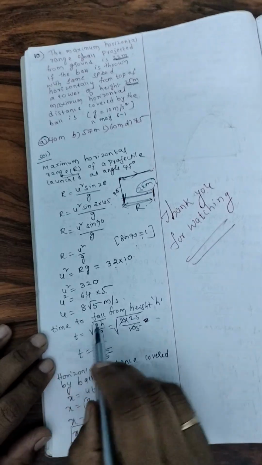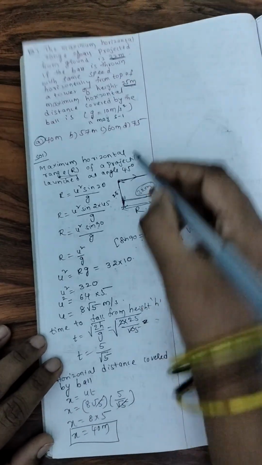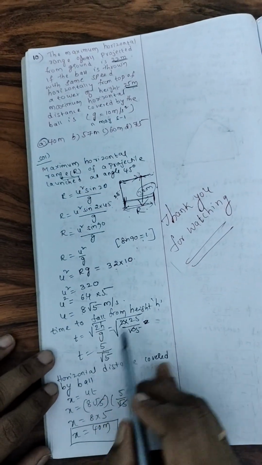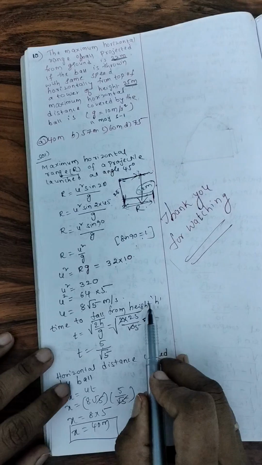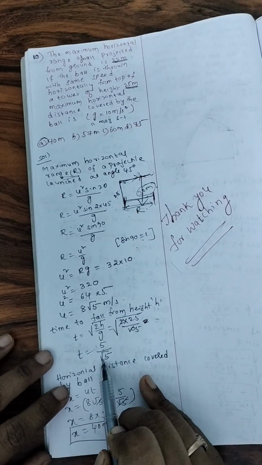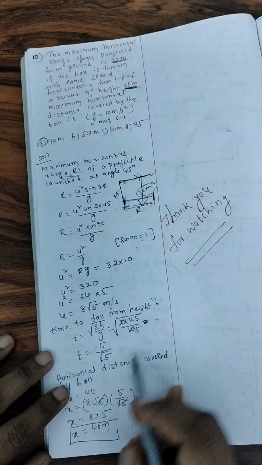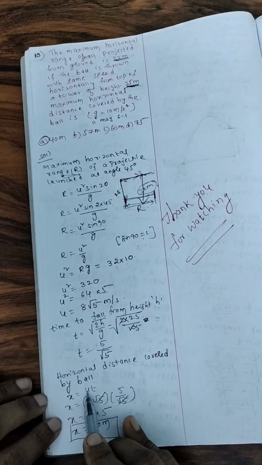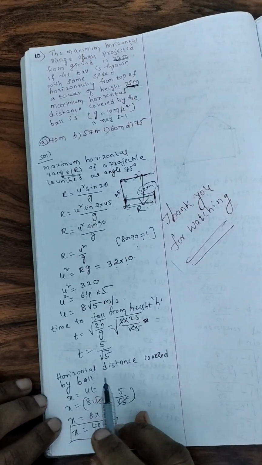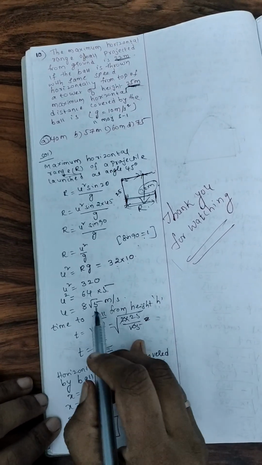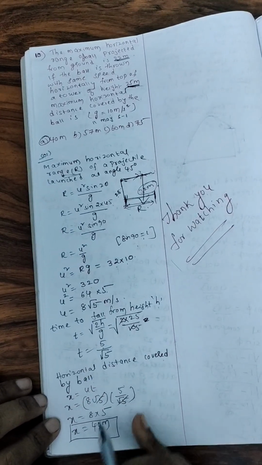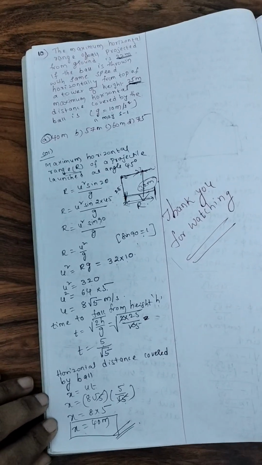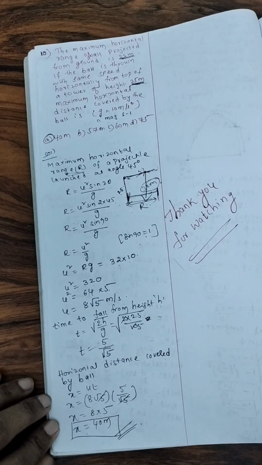So time to fall from height h. From here it has to fall from height h. Formula is under root 2h by g. 2 into 25 by 10 under root. So 5 by root 5 we got, since the height is 25, he said. Horizontal distance covered by the ball, x, is equal to horizontal velocity into time taken. u is 8 root 5, t is 5 by root 5, root 5 cancels, 8 into 5, x is 40 meters. Hope you understood the problems?